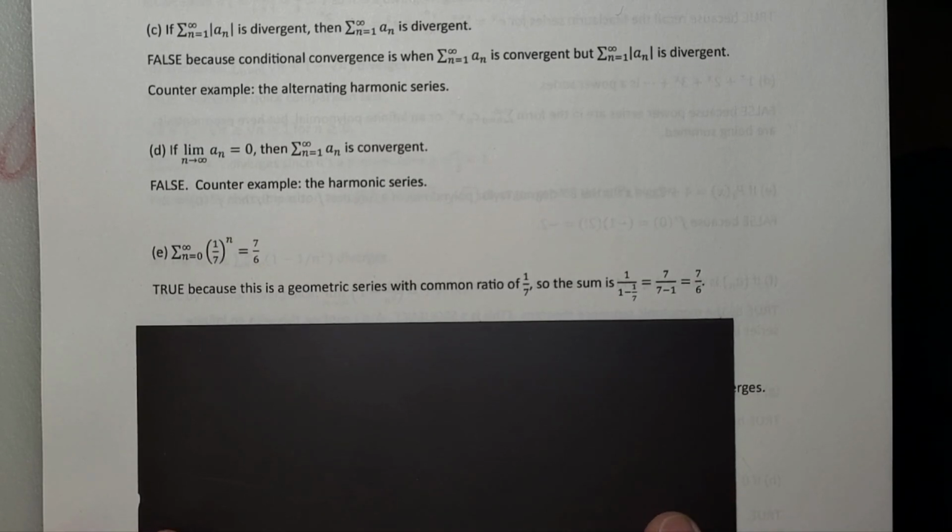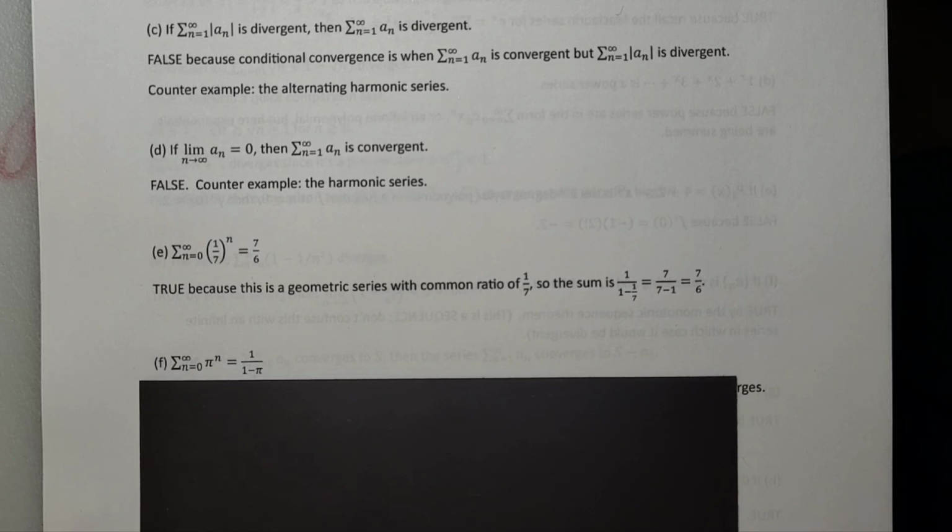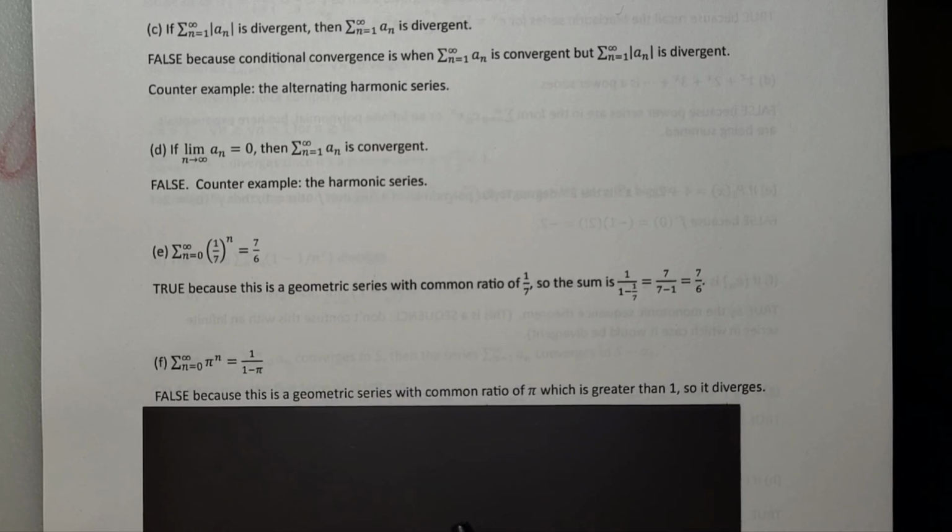No tricks here in my opinion. You just have to know how to find the sum of an infinite geometric series. This one, the summation as n goes from 0 to infinity of pi to the n power is equal to 1 over 1 minus pi. This is false because the series diverges. The common ratio pi is greater than 1, so it diverges.